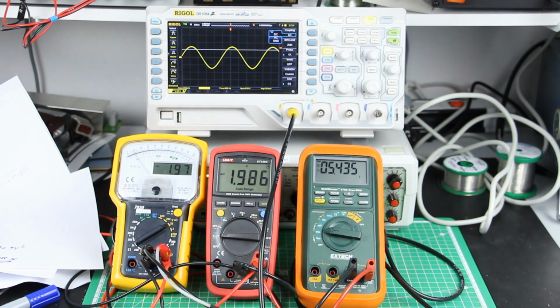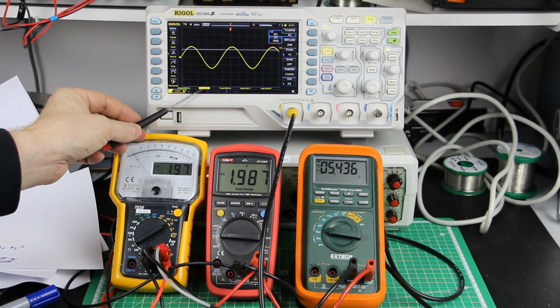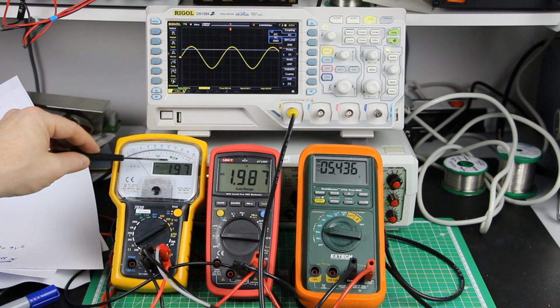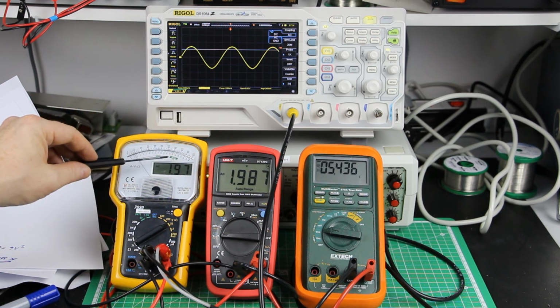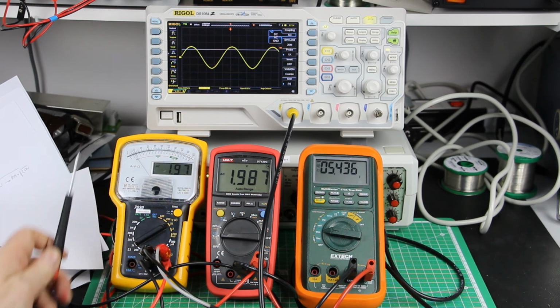Just the push of a switch, and now we get a calculated value of 2.06 volt, and now also the cheaper one is, with a few percent difference, near the right value.